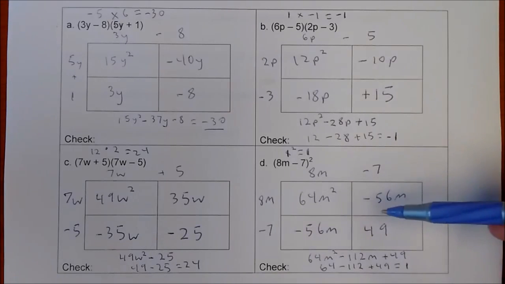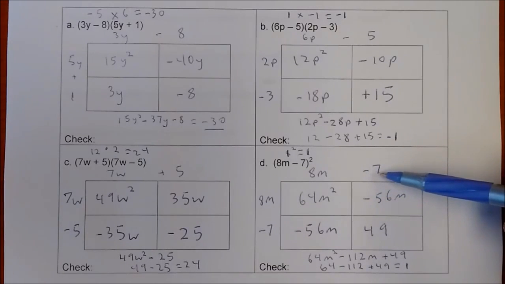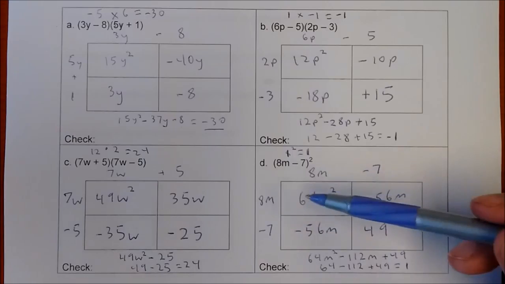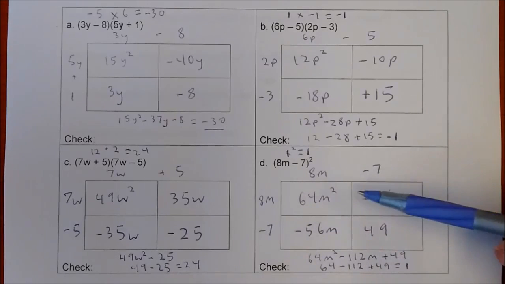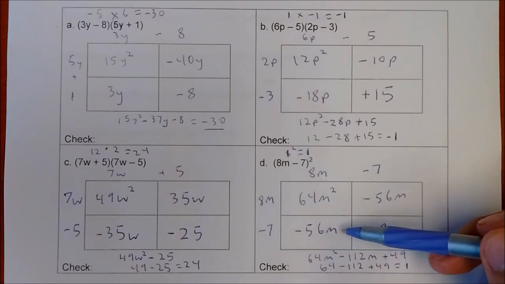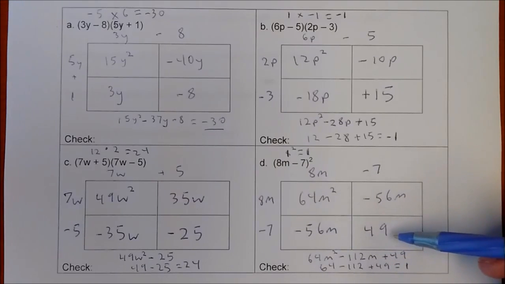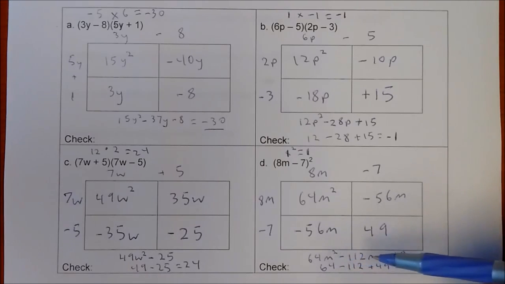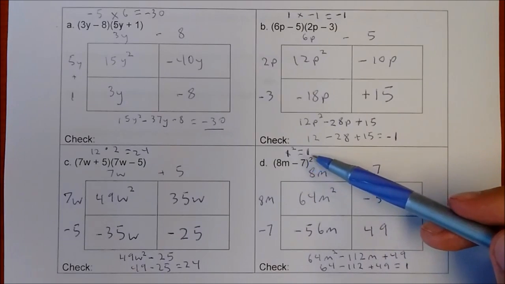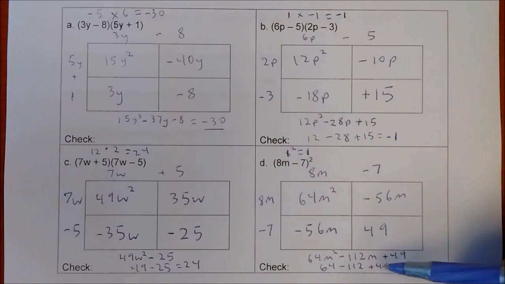And now finally, we have 8m minus 7 on the top and 8m minus 7 also on the left, which gives us 64m squared here, negative 56m in the top right, negative 56m here, and 49 here, which gives us a final answer of 64m squared minus 112m plus 49. And checking our work, 1 squared is 1, and 64 minus 112 plus 49 is also 1.